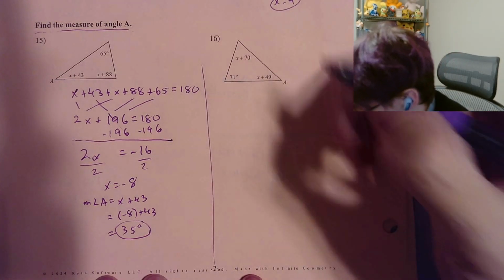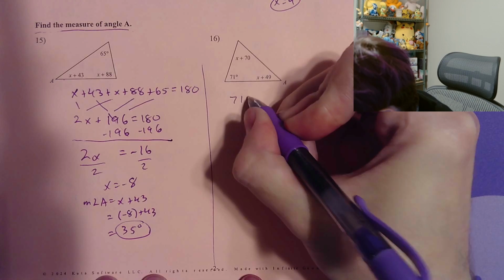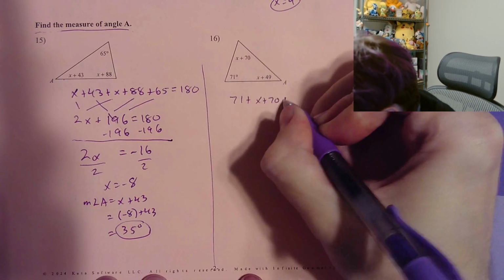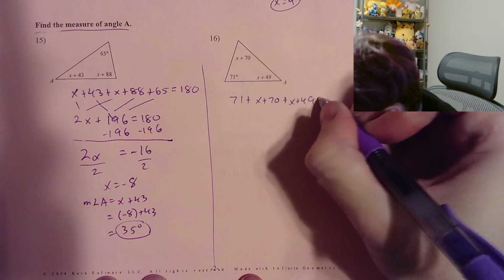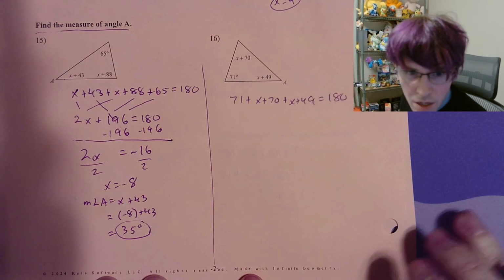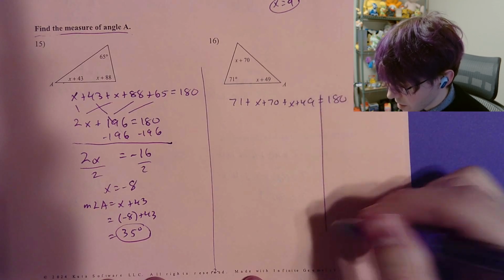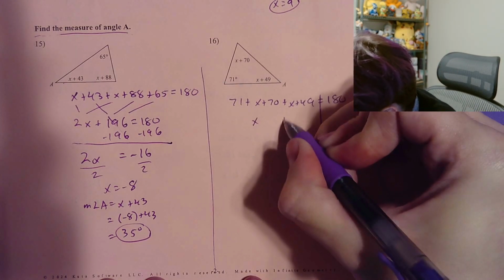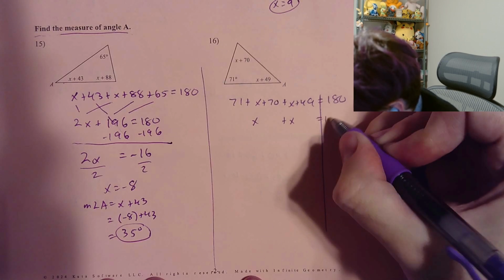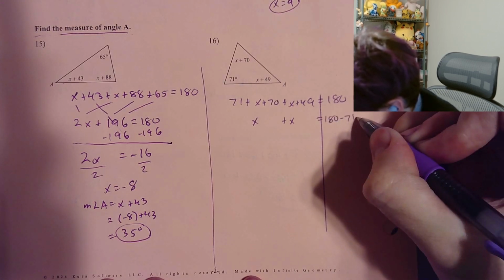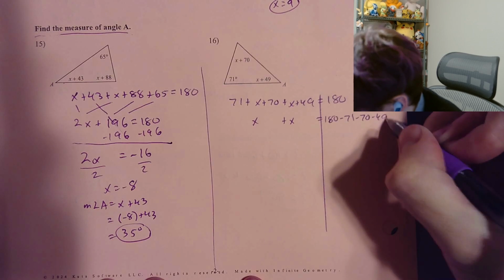Why not? So we're going to have 71 plus x plus 70 plus x plus 49 equals 180. All triangles add to 180 every single time, no matter what. We're dividing it down the middle. We're copying down this x. We're copying down this x. We're moving stuff over. 180 minus 71 minus 70 minus 49.